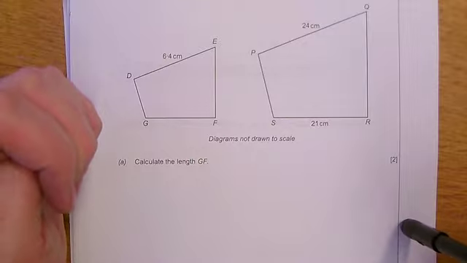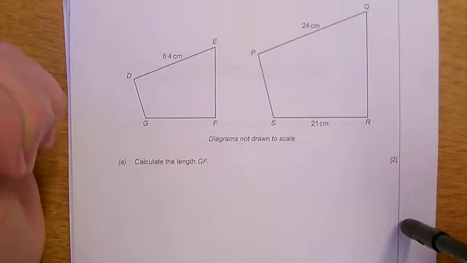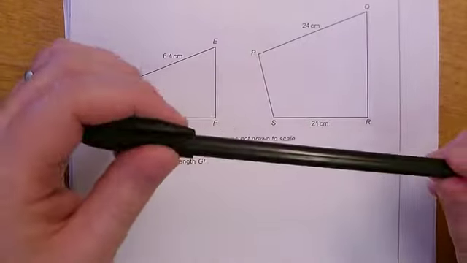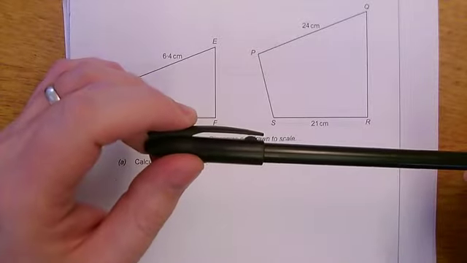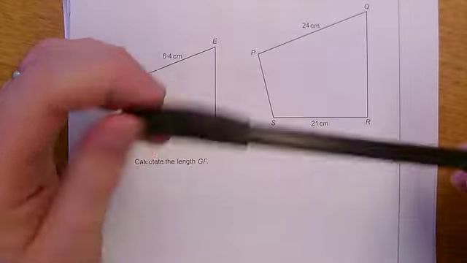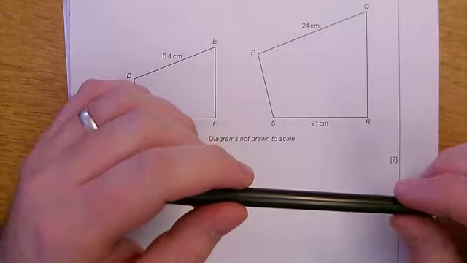Has anyone attempted this question? Okay. So similar shapes, let's go through it quickly. We're going to do a little bit more similar shapes afterwards. There are 2 ways of doing this. Okay?